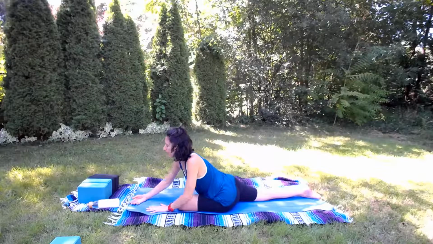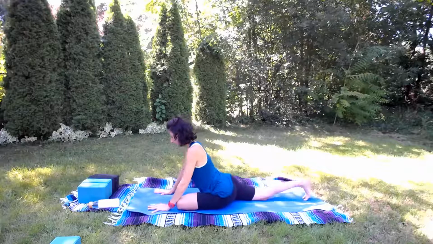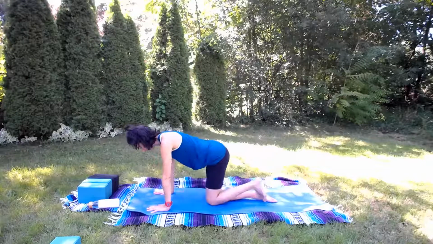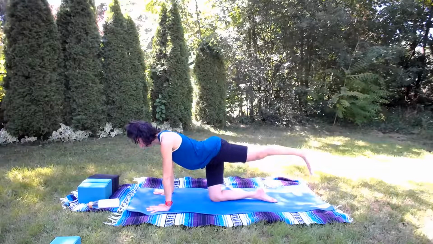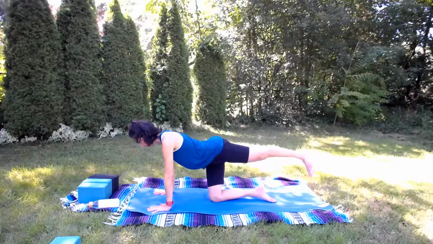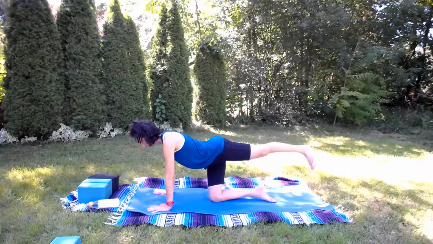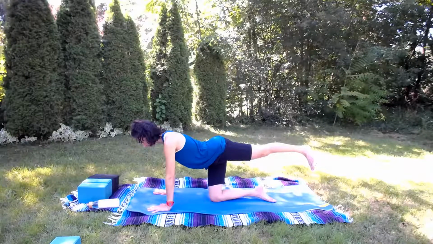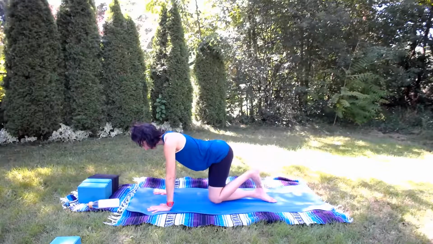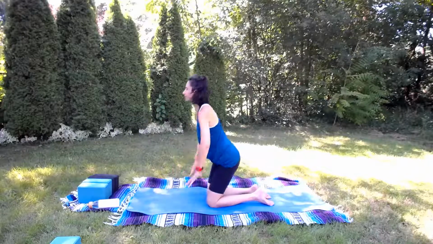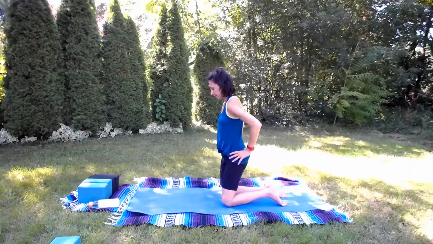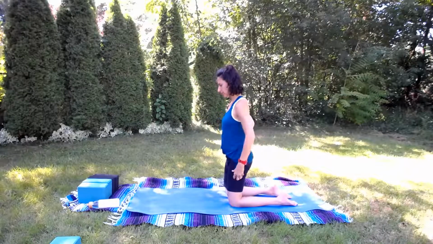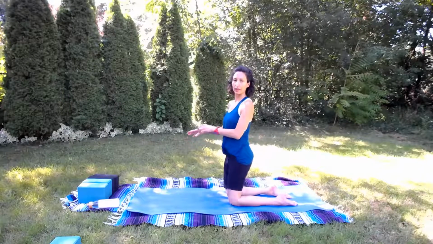We're going to start to rise. And we'll counter this position with this previous position, left leg lifting behind. Yeah, let's bring the knee down and come to standing on the knees with hands to hips. Let's come into a camel posture.